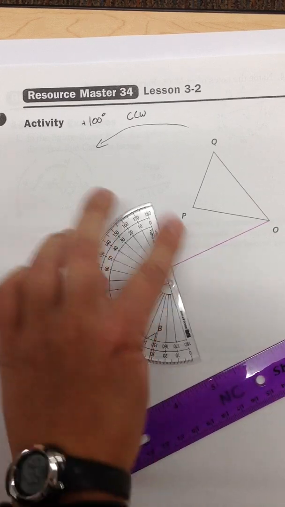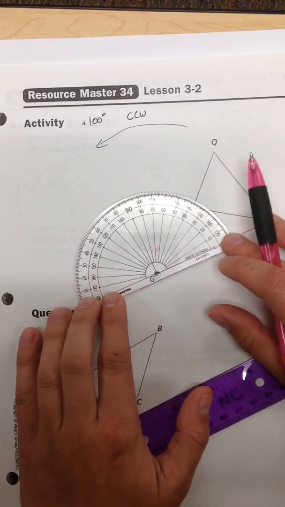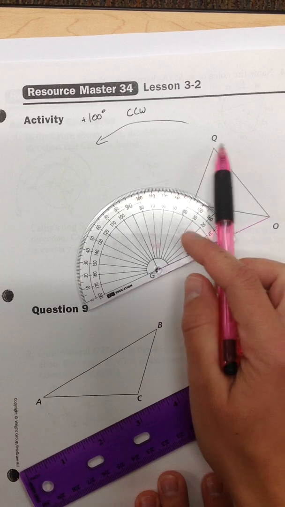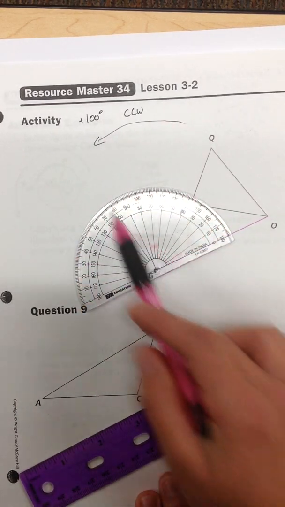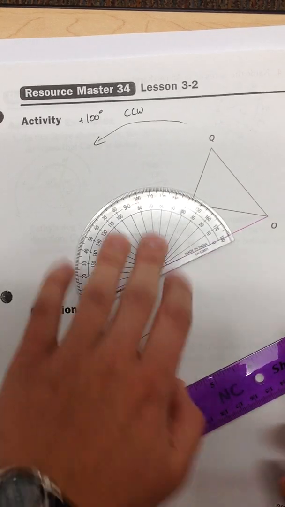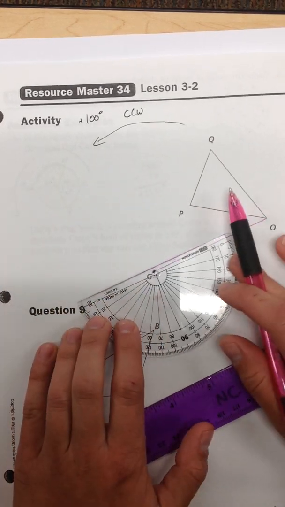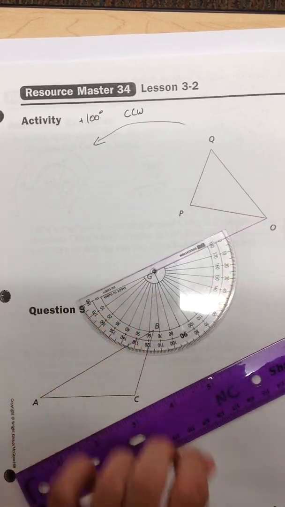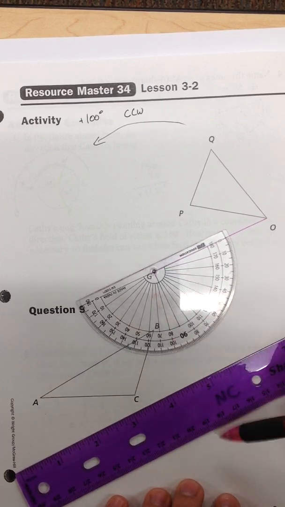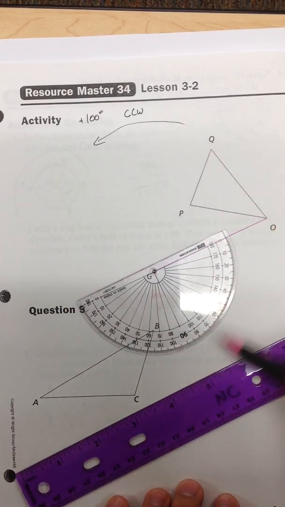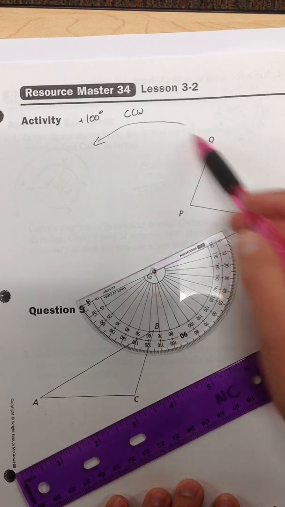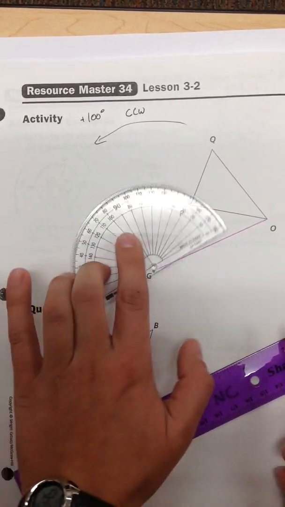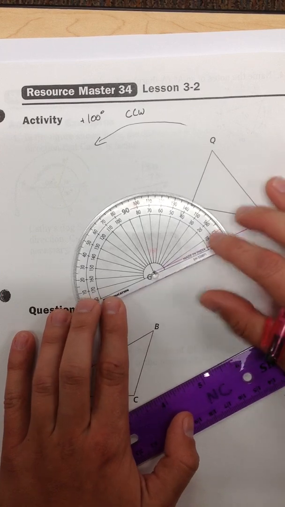The correct way is on top like this, because I want to pull this shape in the counterclockwise direction. So I want my angles to be coming off this way. If I did it upside down, my angles would be coming down here, and that would actually be pulling this shape in the clockwise direction. So since I want to go counterclockwise, I have to have my protractor on top.